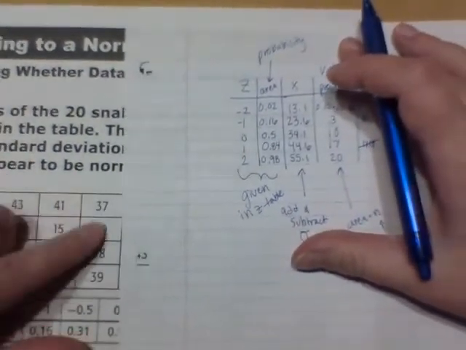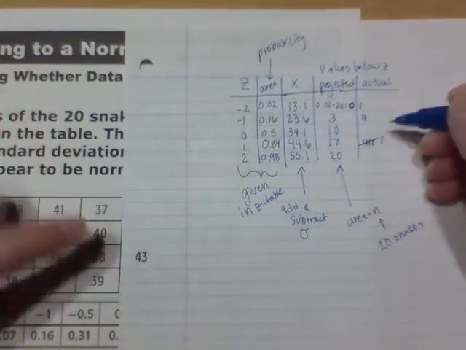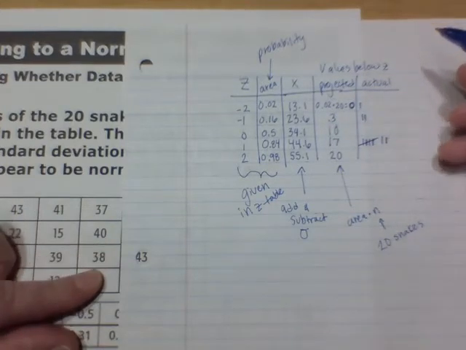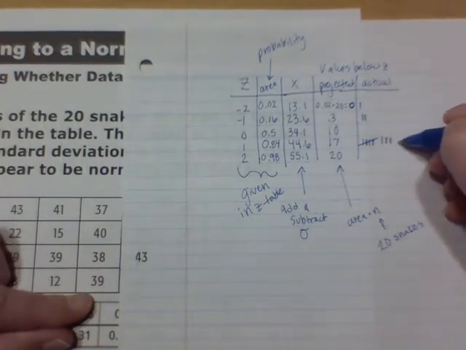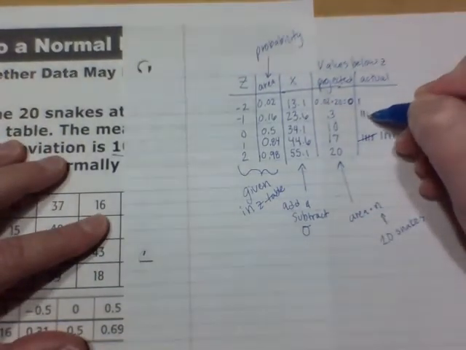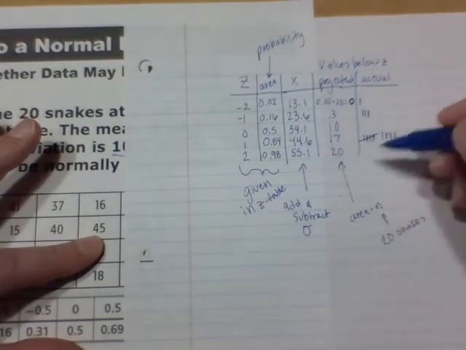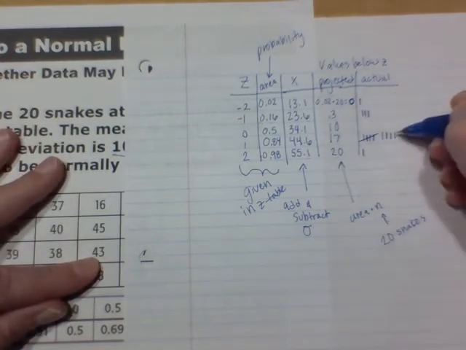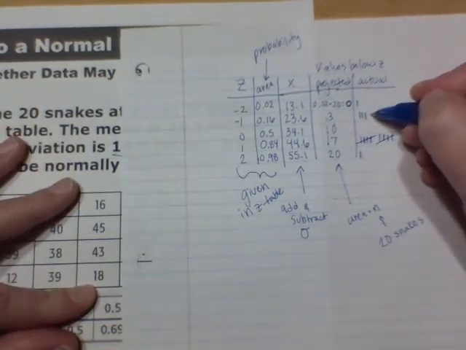The next set of snake lengths is 37, so that's in this range. 40 is going to be in this range again. 38 is in this one. 39, also in this one. 16 is in this range. 45 is between 44 and 55, so that's going to go up here. 43 is in this range, so now we have 10 in that one. And 18 is in this one here.